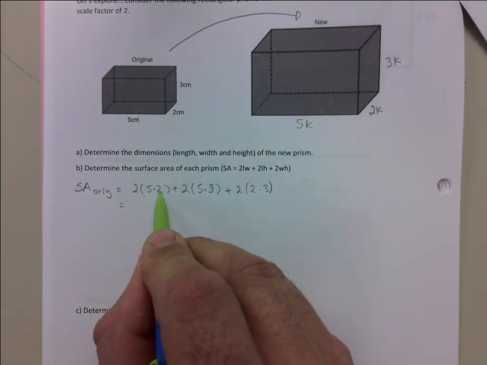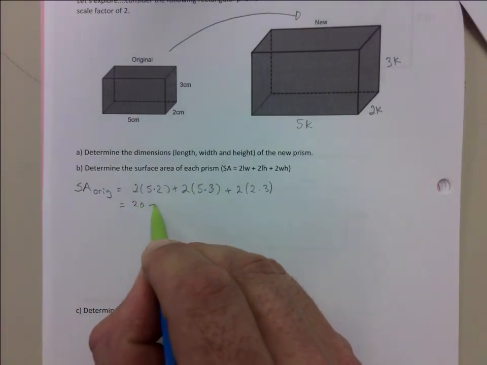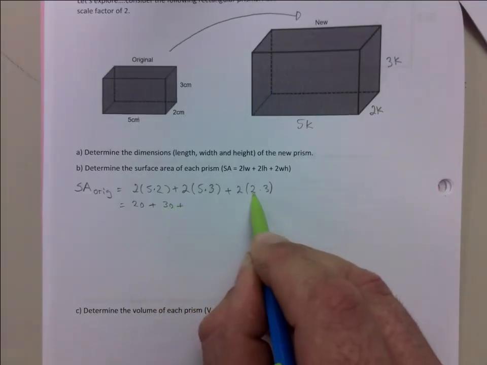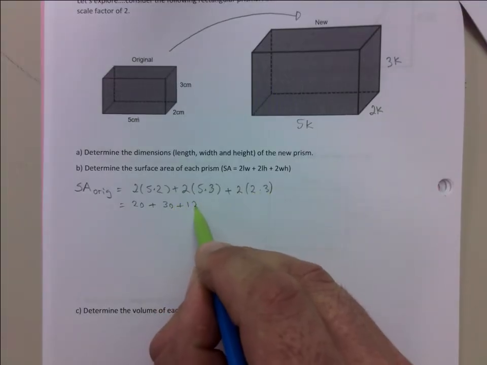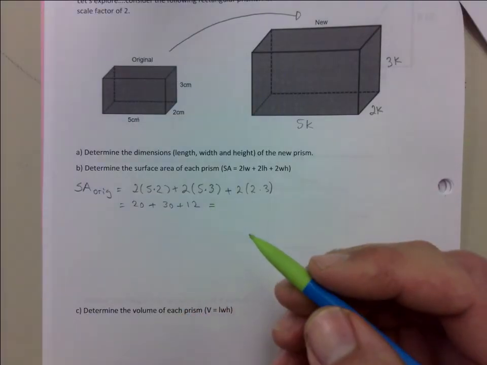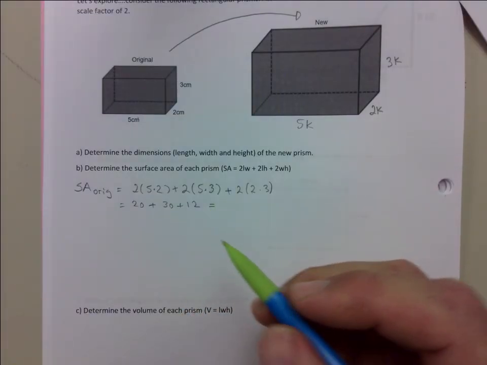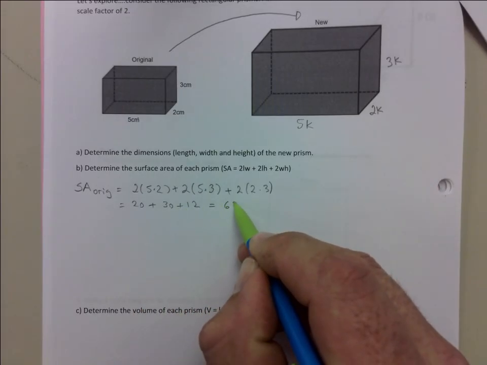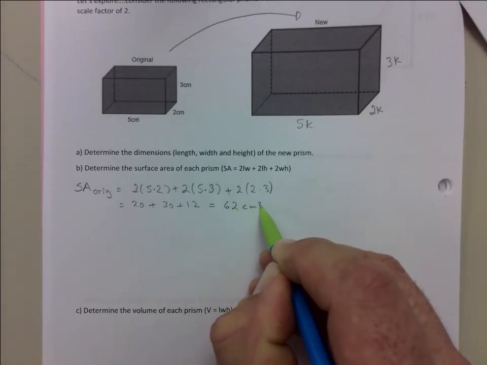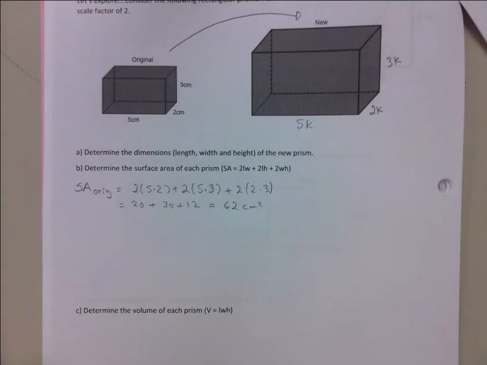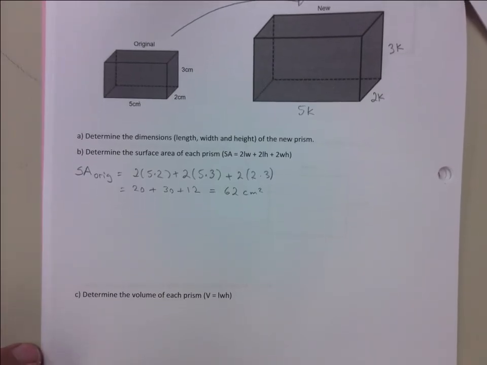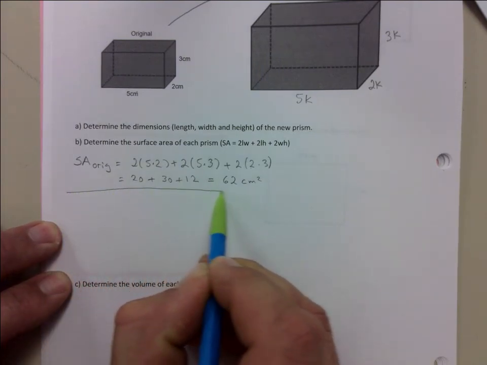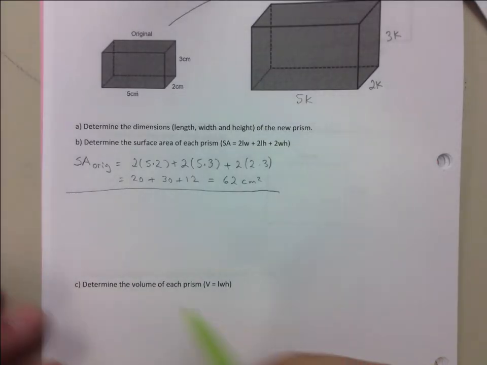So this one is 5 times 2 is 10, times 2 is 20. 5 times 3 is 15, times 2 is 30. 2 times 3 is 6, times 2 is 12. And that gives us a total of 62 squared centimeters. Now, I'm going to cut this. I saved some space here on purpose. I tried to make it concise.